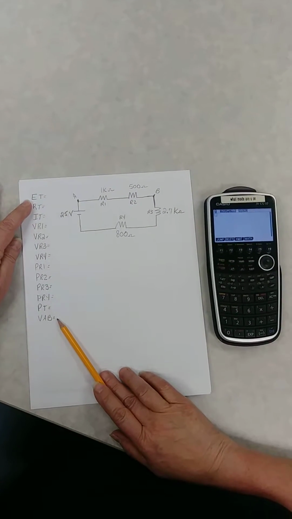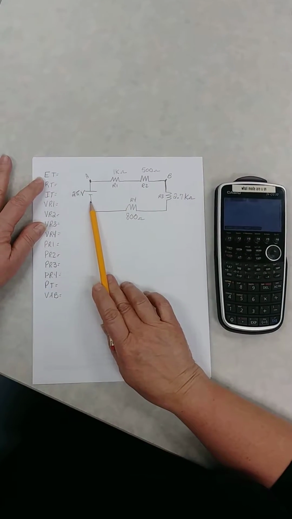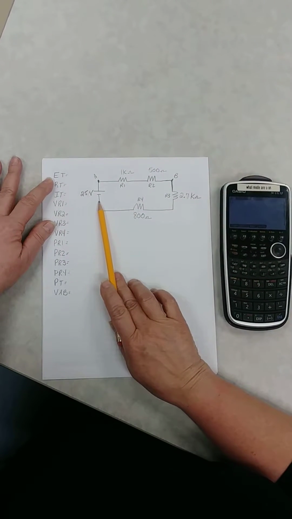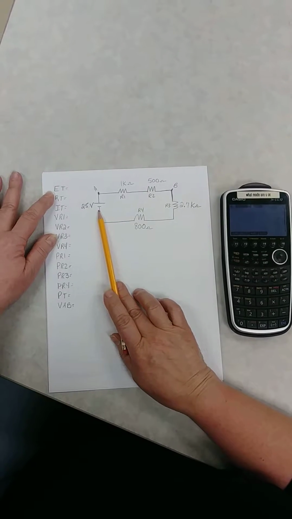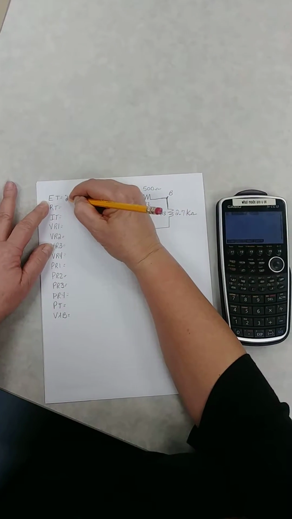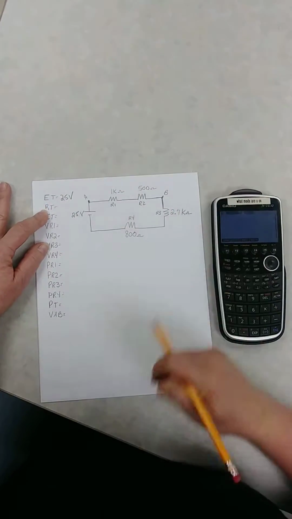So the first thing we see is E total. There's one battery. So E total, which is the voltage applied, is 25 volts because there's a 25 volt battery. So E total is 25 volts.